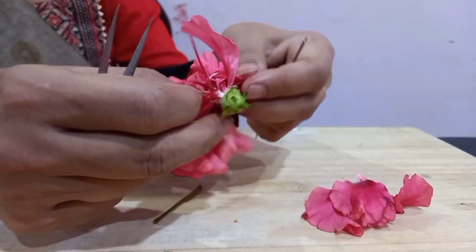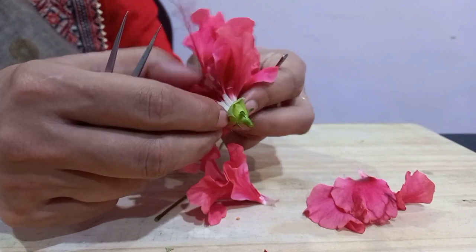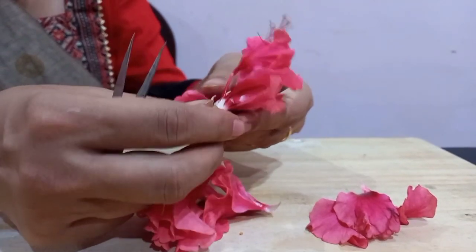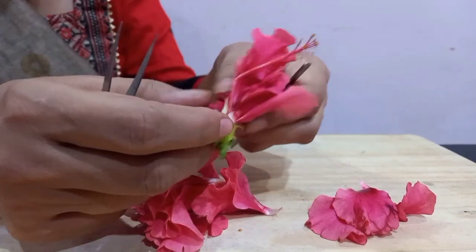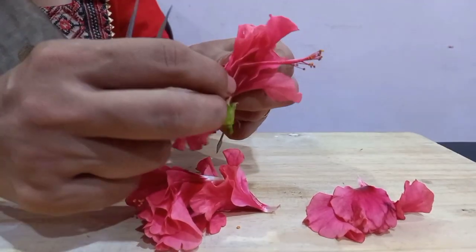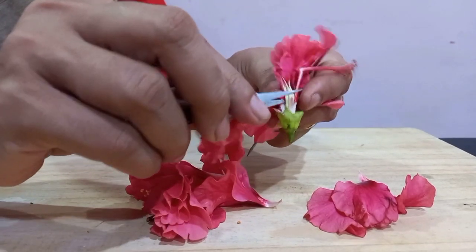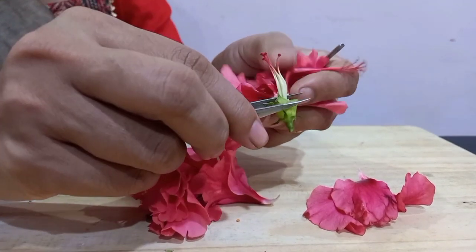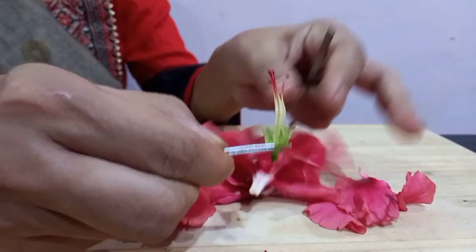I am just breaking this open so that you can see the entire structure. I am just removing the petals. You can see this white structure in the center. I am talking about this structure. This is the female part of this flower.